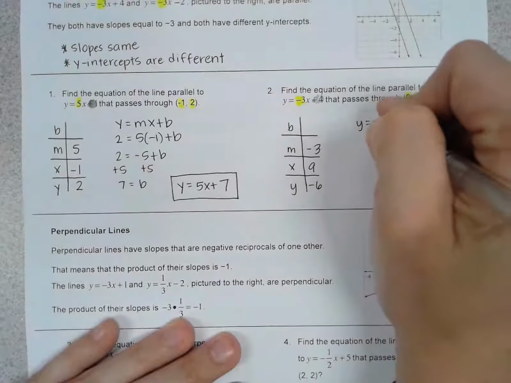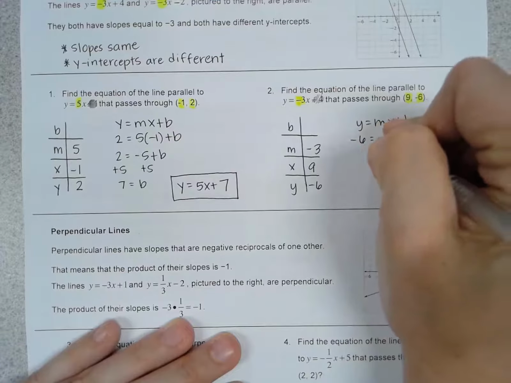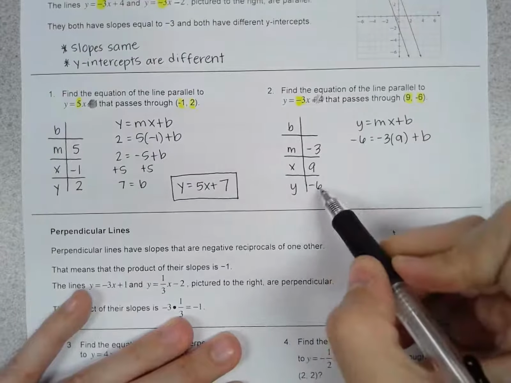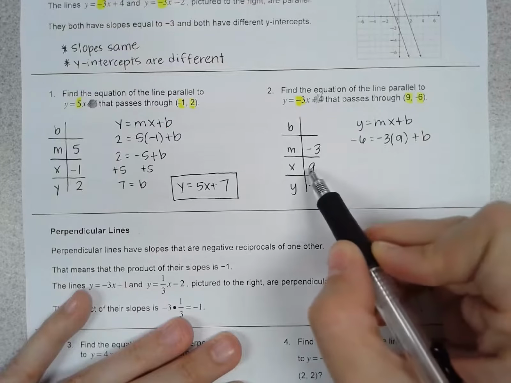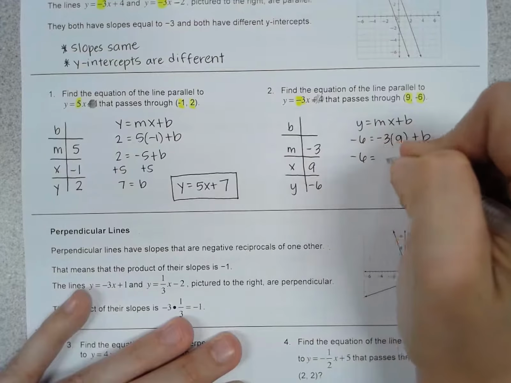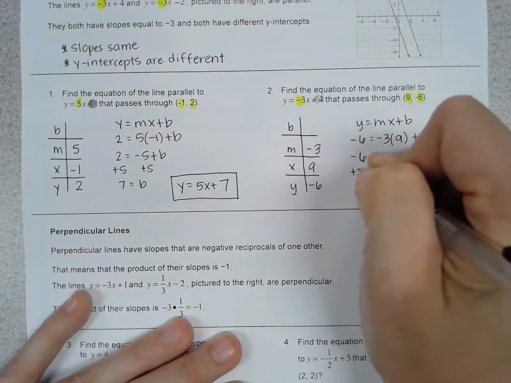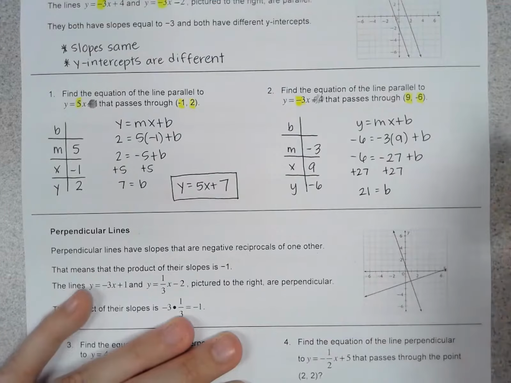So I'm going to say y equals mx plus b. Negative 6 equals negative 3 times 9 plus b. So I put the y in for the y, I put the m in for the m, I put the x in for the x, and then the b stays b because that's what I'm trying to solve for. And then I'll just go through and finish solving for b. So I'll add the 27 to both sides. And for this question, I get that my b is 21.